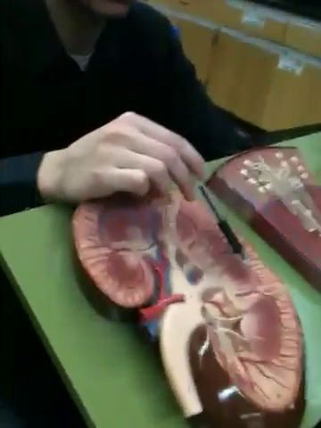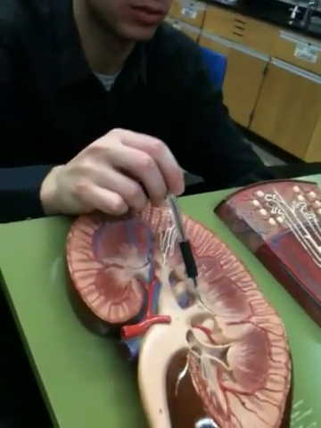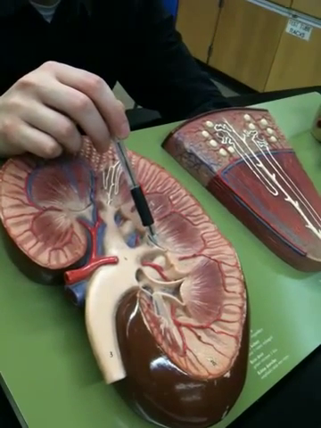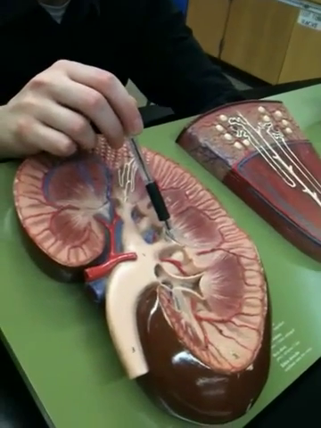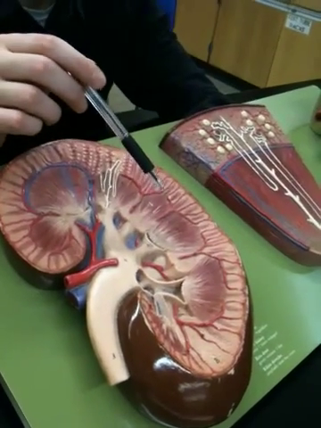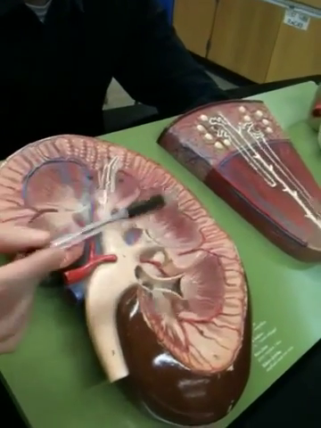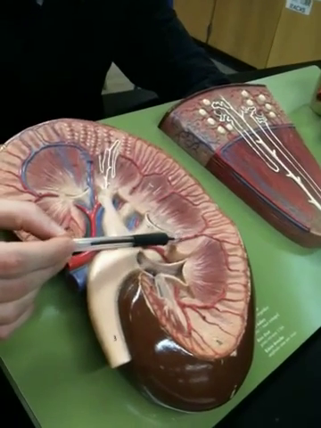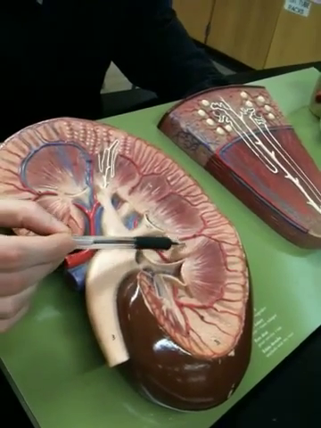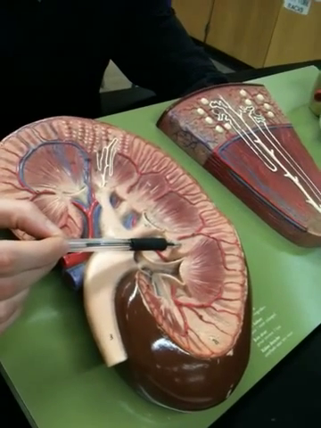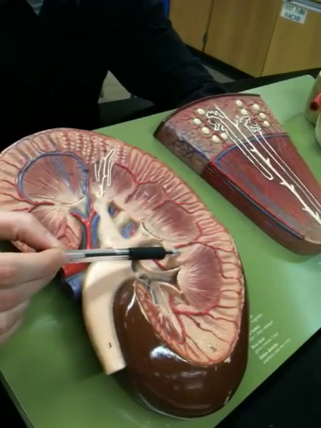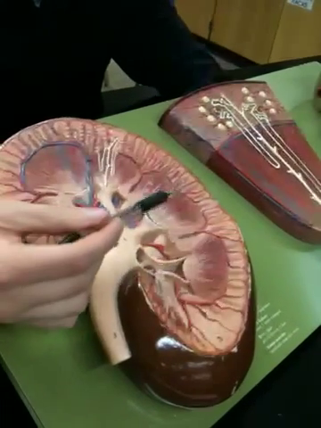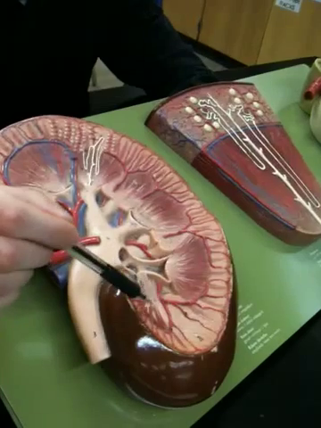Structure is called? Was it a pyramid? A renal pyramid, yes. A renal pyramid, yeah. In between one renal pyramid and the next renal pyramid is this area of tissue called a what? A renal column. So basically, you've got pyramid, column, pyramid, column, pyramid.